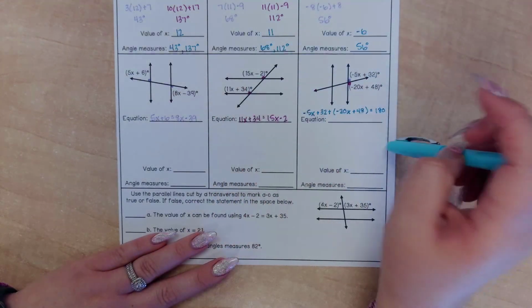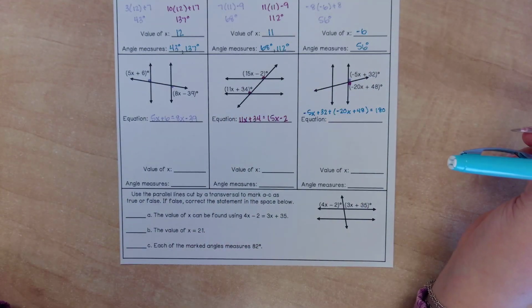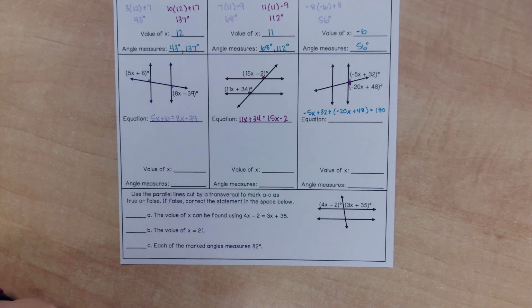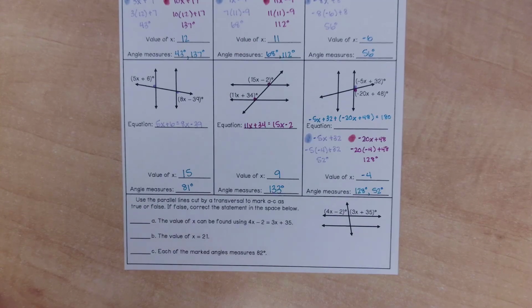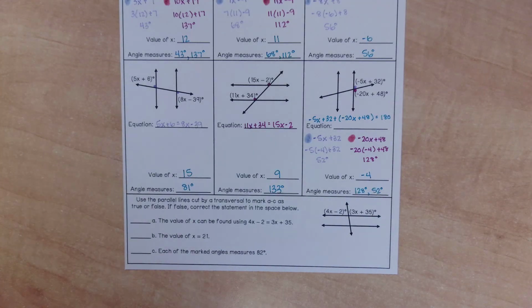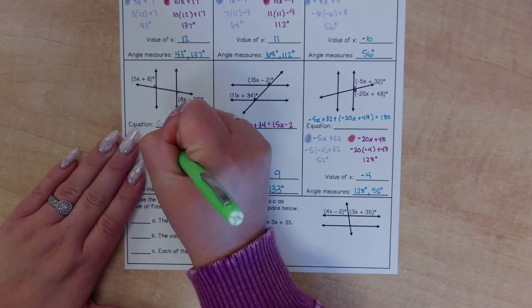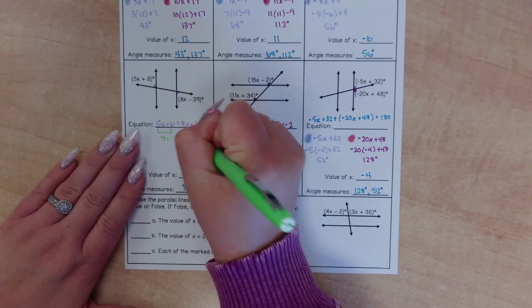You can solve these using your y equals in your calculator, but if you did do a reset, you're gonna have to reset your windows. Pause the video and attempt. I want you to find the value of x and the angle measures. Hopefully those weren't too difficult for you, especially now that you have your calculator trick. Just always remember that this side is your y1 and this side is your y2.